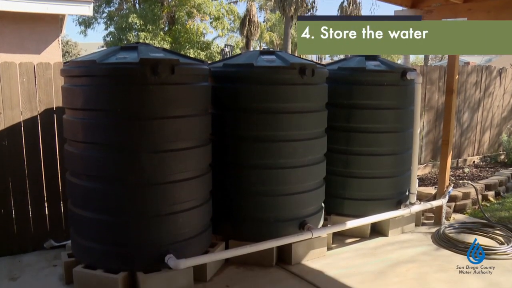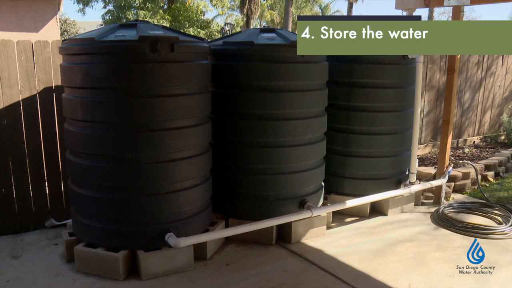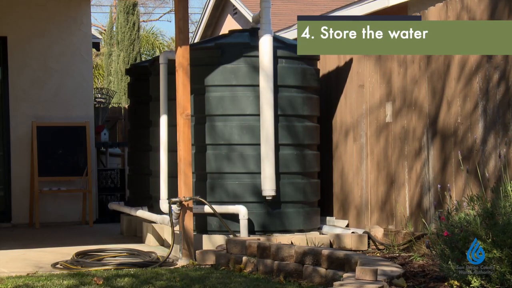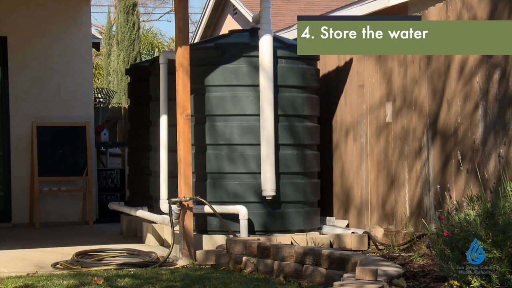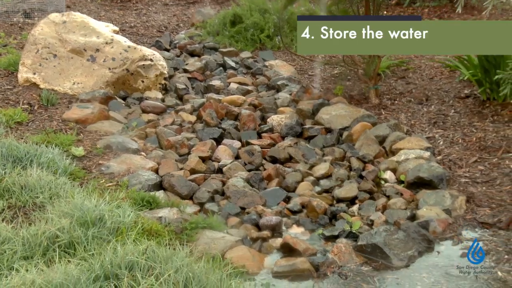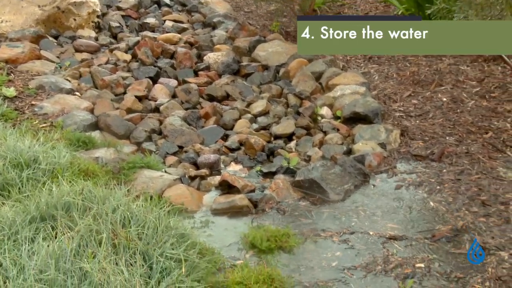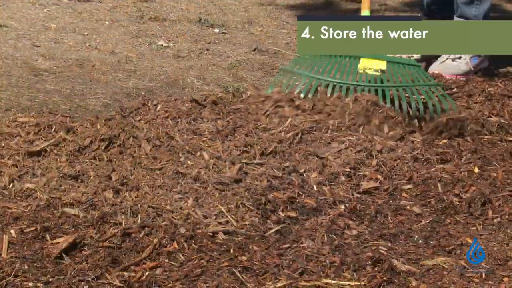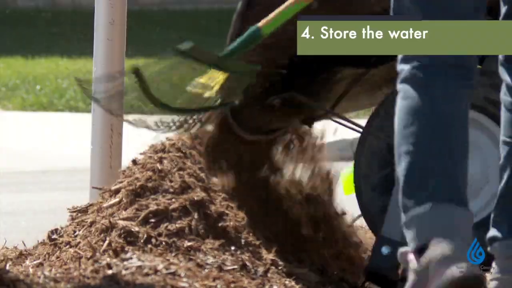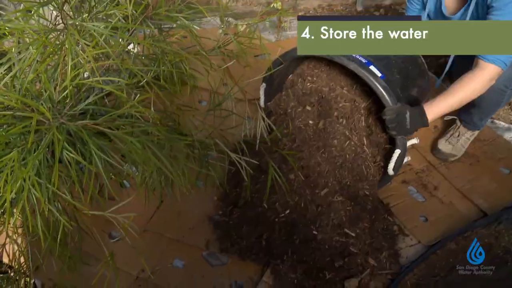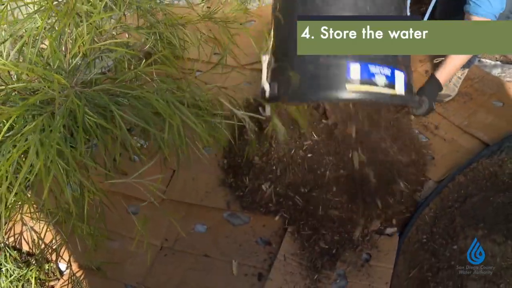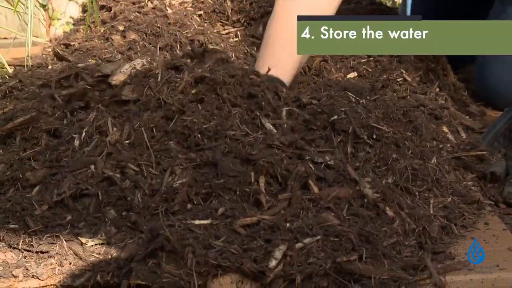Storing water in rain barrels or cisterns is another option. However, you'll need considerable capacity to store the first inch of rainwater. Your best option is to store it directly in your landscape first. Improve your soil's water retention by using compost and mulch to create a soil sponge that's ready to absorb and store rainwater.